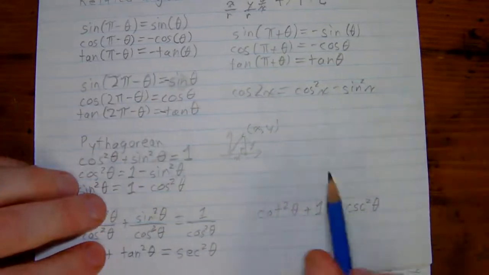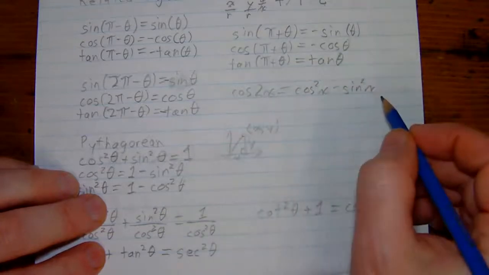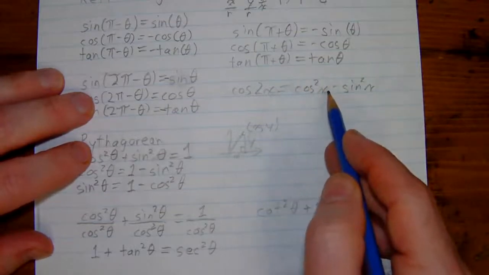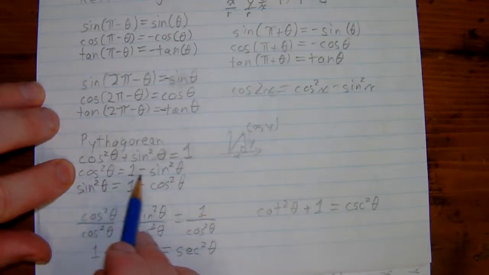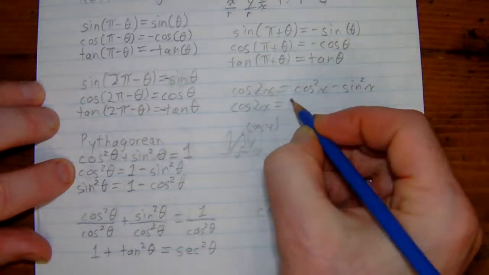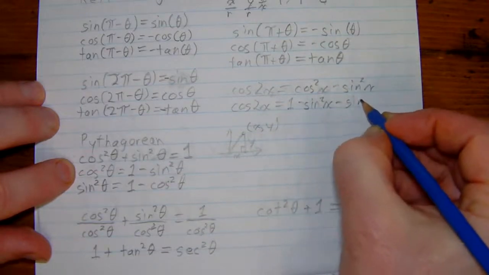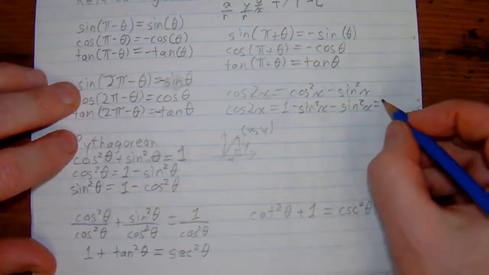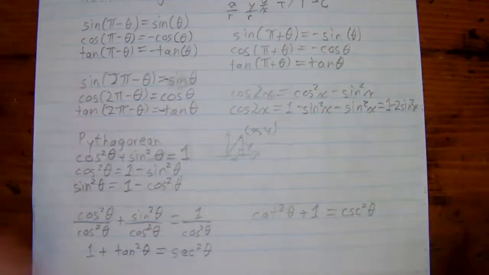Okay, so now we'll go to the double angle formulas where there's the multiple cosines. So we have this one as our first one. Our second one is to say, hey, cos squared x, well, we have a Pythagorean identity that tells us cos squared is 1 minus sine squared. So cos 2x, we can go 1 minus sine squared in place of cos squared x and keep minus sine squared. And then obviously we're going to want to collect our like terms here, so we'll go 1 minus 2 sine squared x.